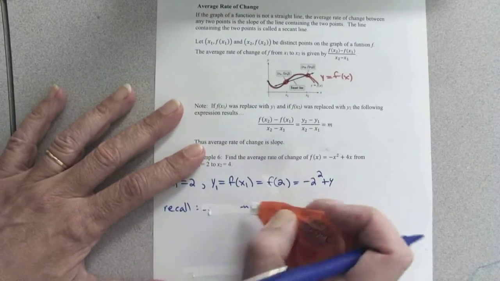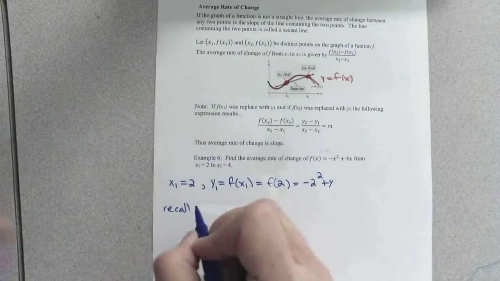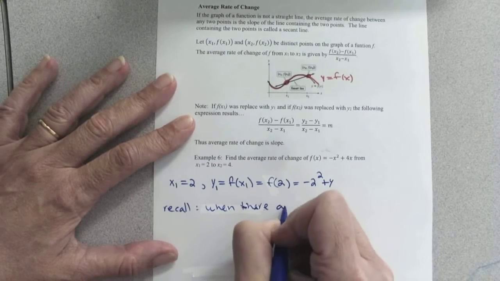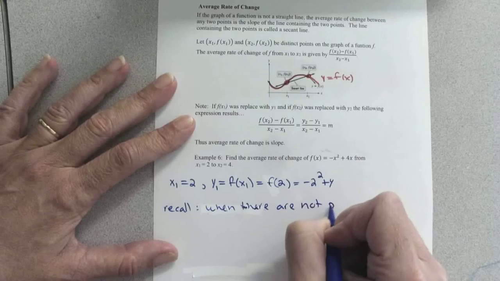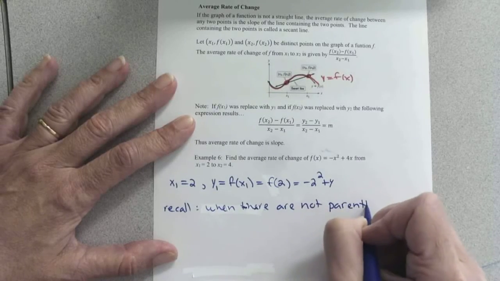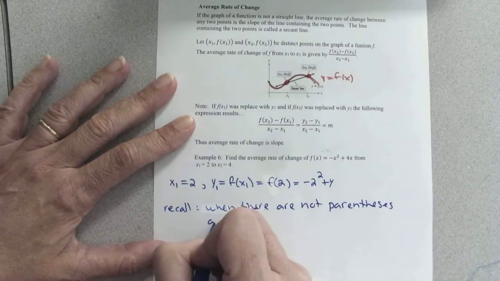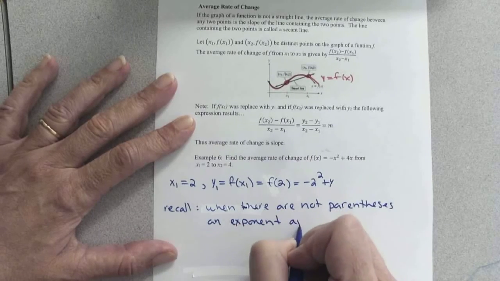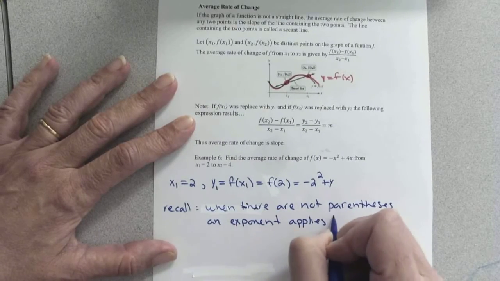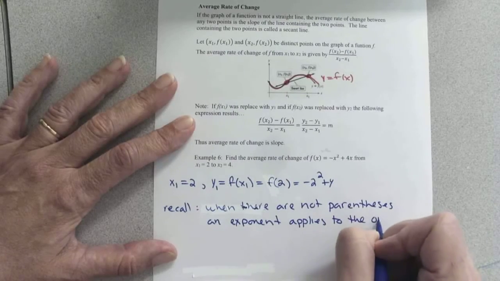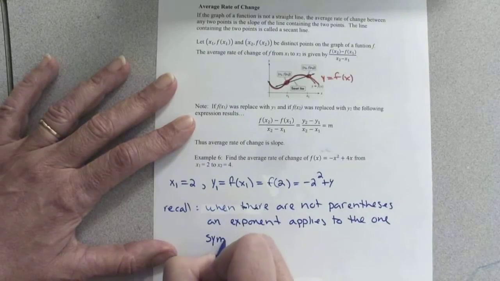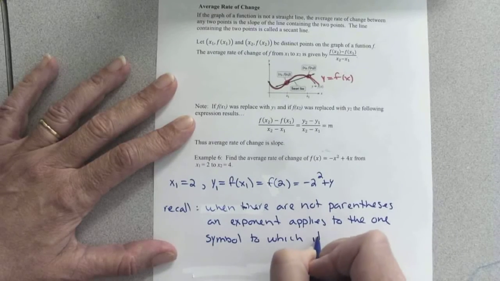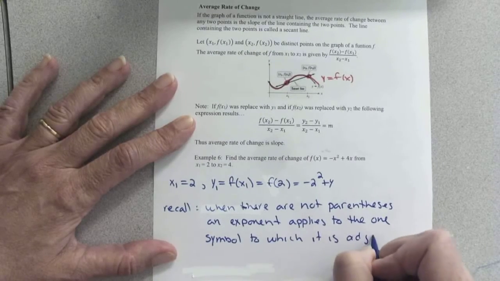When there are no parentheses, an exponent applies to the one symbol to which it is adjacent.